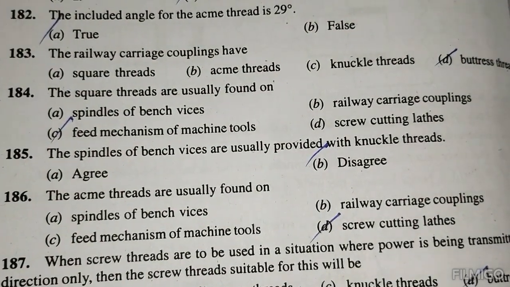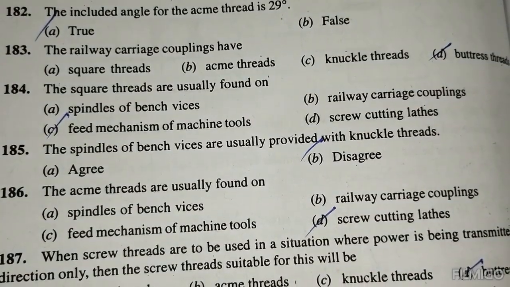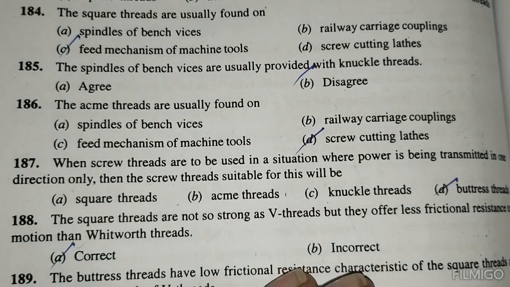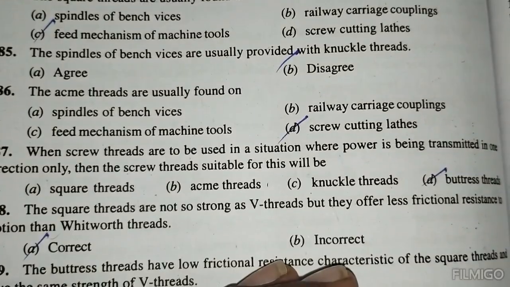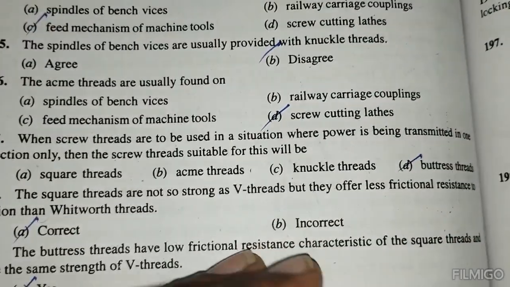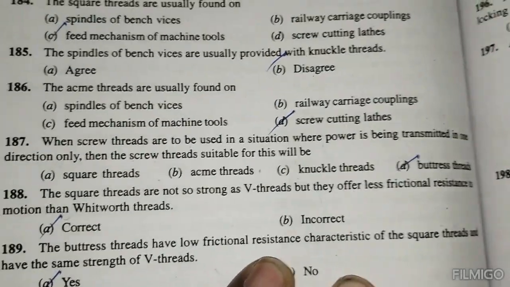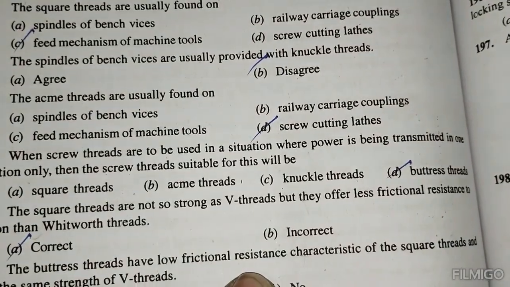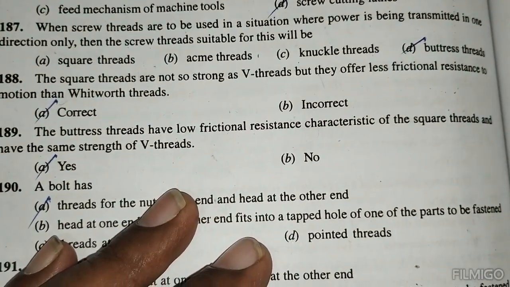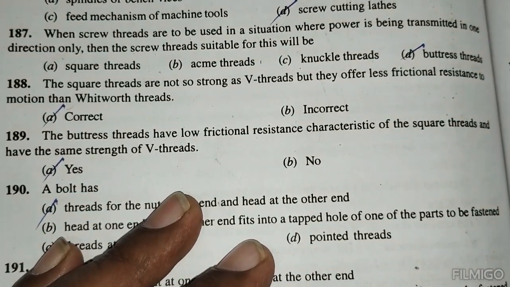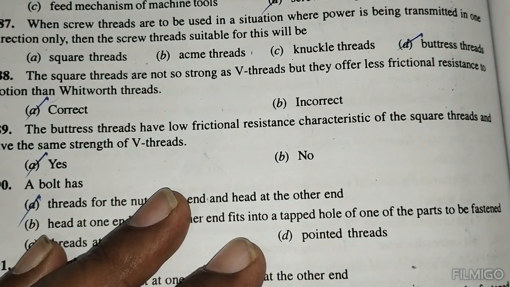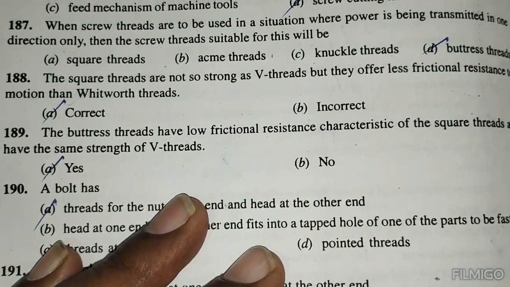The square threads are usually found in the feed mechanism of machine tools. The spindles in bench vices are usually provided with knuckle threads, no. The acme threads are usually found in screw cutting lathes. When screw threads are used in a situation where power is being transmitted in one direction only, the suitable screw thread is the buttress thread. The square thread is not as strong as V threads, but they offer less frictional resistance to motion than the Whitworth threads, which is correct. The buttress thread has the low frictional resistance characteristic of the square threads and has the same strength as the V thread.